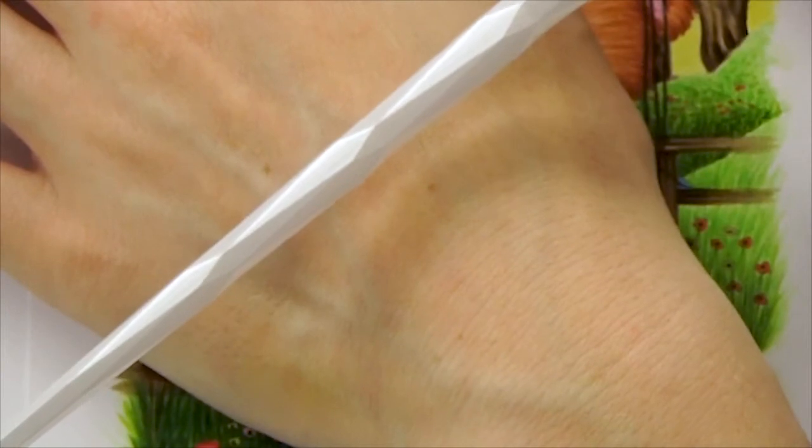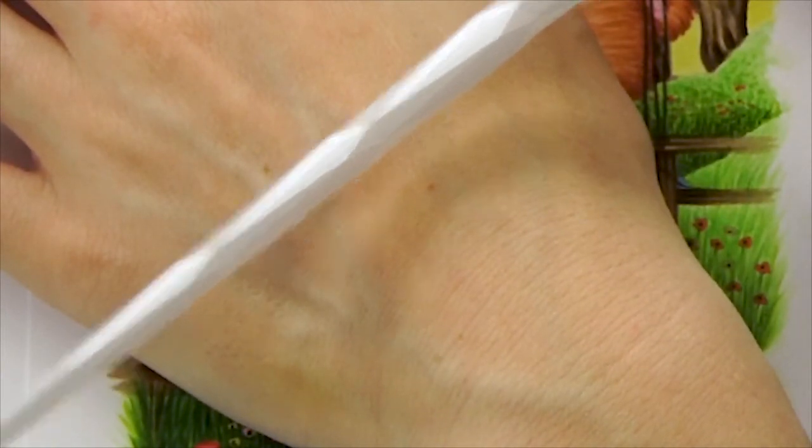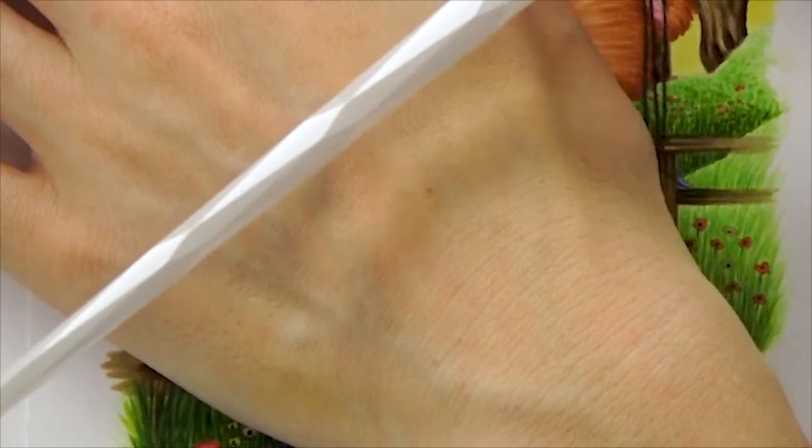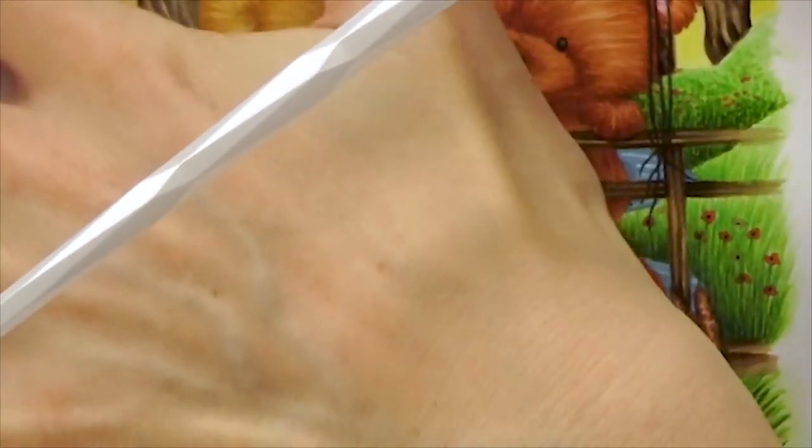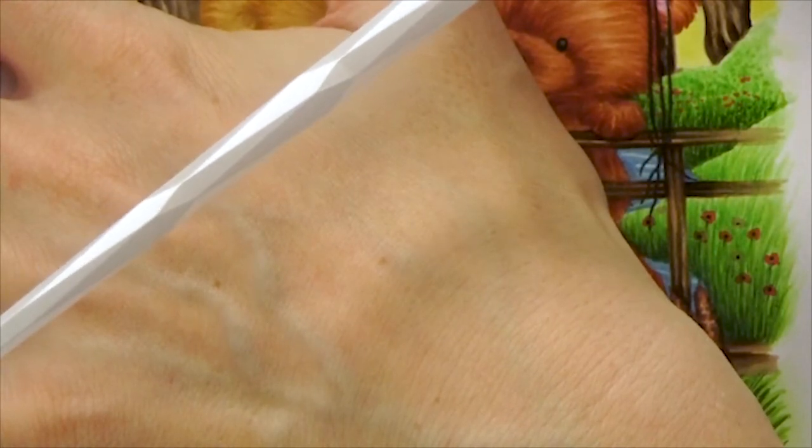I'm holding my little thing over my hand here, and can you see the shadow that's on my hand? That's a cast shadow. It's a shadow that's cast by an object in front or above onto the object below or behind. So always what's behind or below gets the shadow on it.